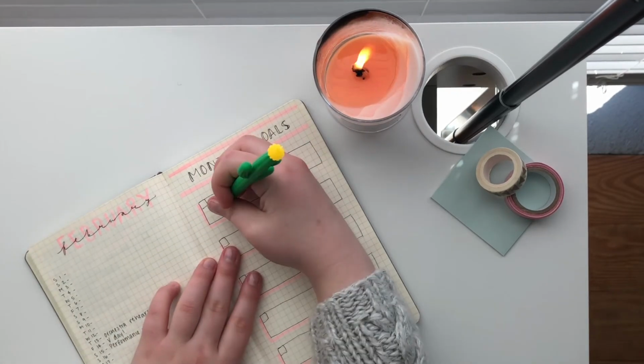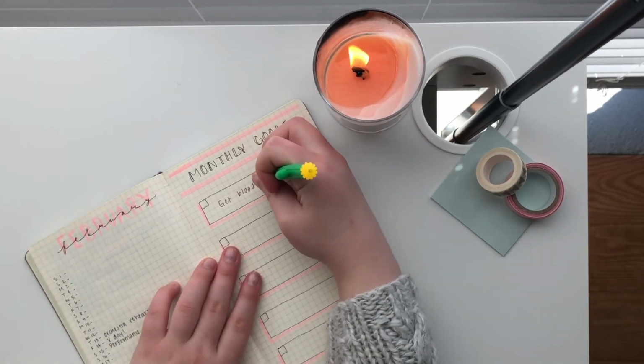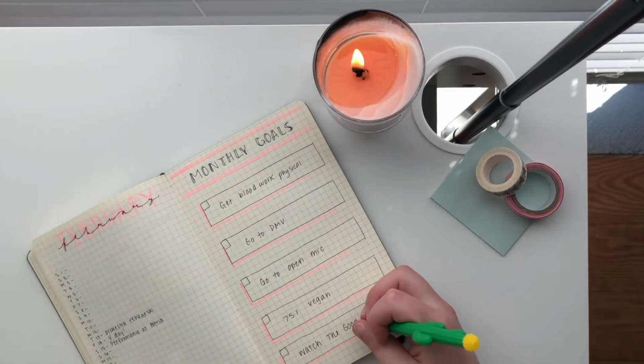Again, you don't need to use all of these spreads if you don't want to. It all depends on how much space you need and what visually makes the most sense for you.